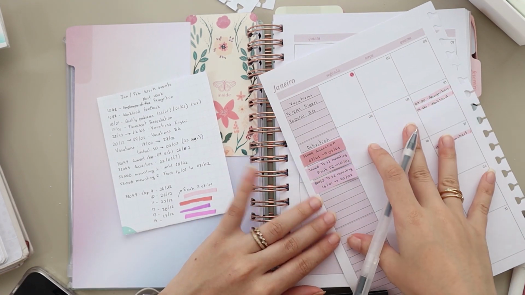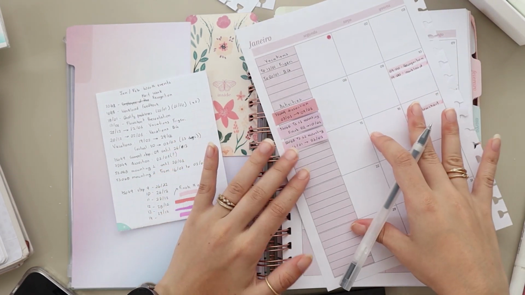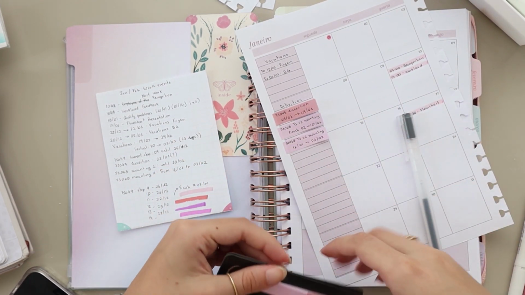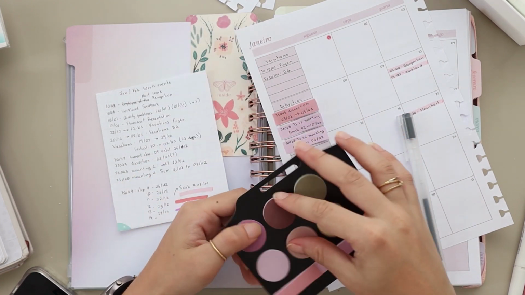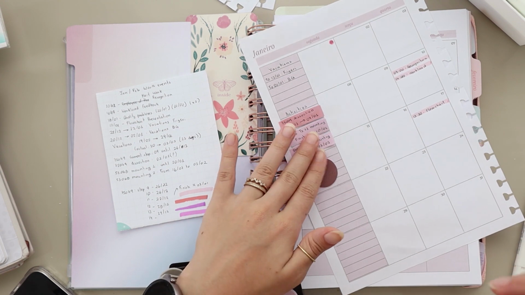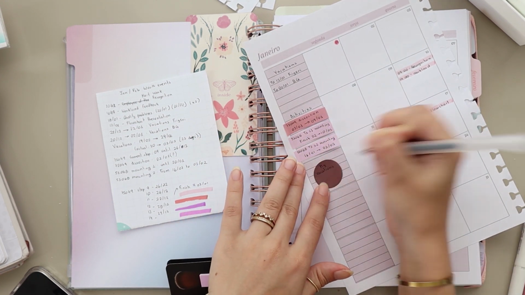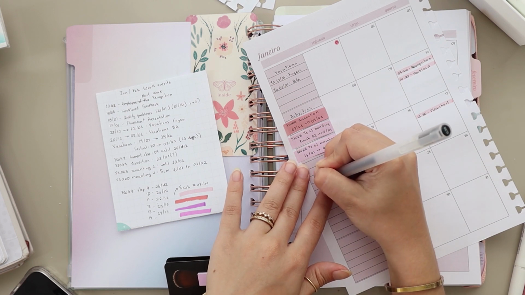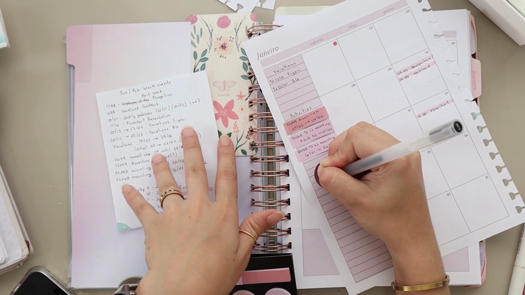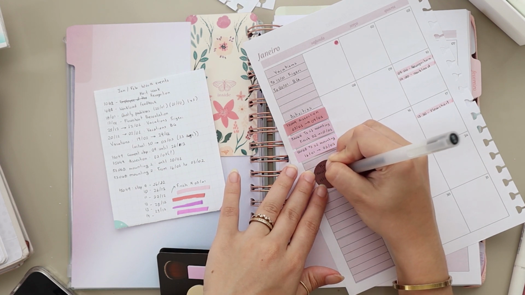Not sure yet. And then I have vacations in February, so this doesn't need to be written there, but I'm gonna write it here because I need to remember that I'll be on vacation. My vacations are from the 19th of February to the 29th.